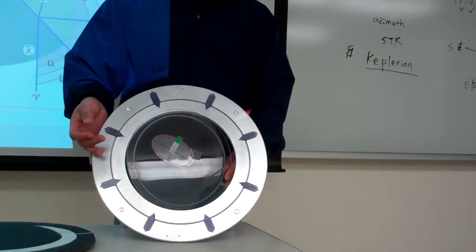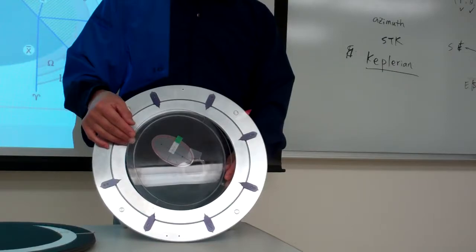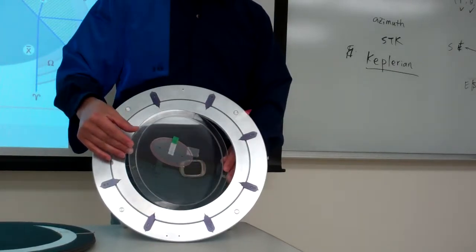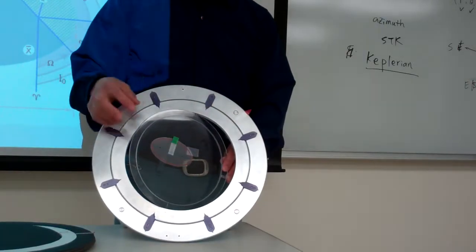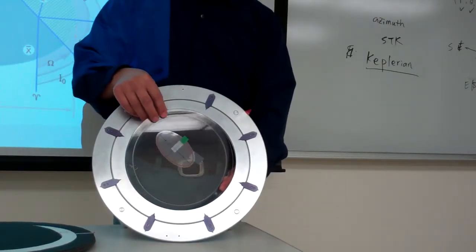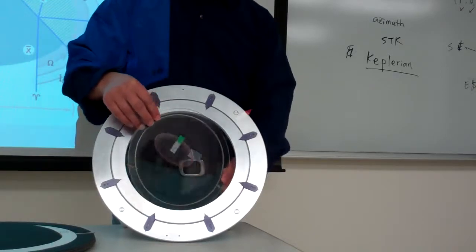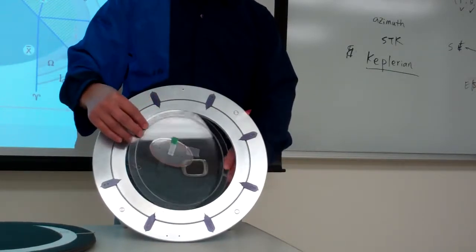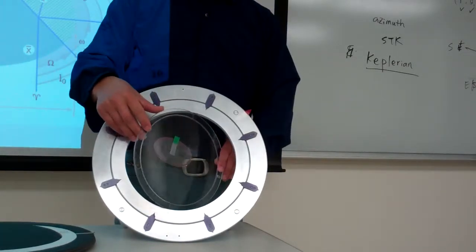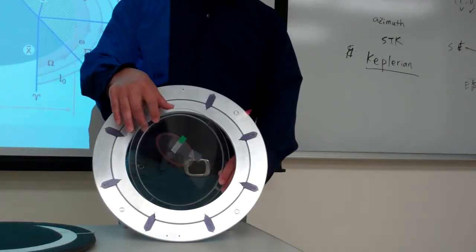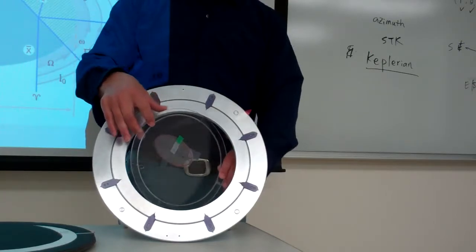Here I show an inclination of about 30 degrees. The inclination is fixed. However, the intersection of this axis with the equatorial plane may be different, right? So right now I'm changing the angle of one of the symbols here. Right now I'm changing the value of which one?